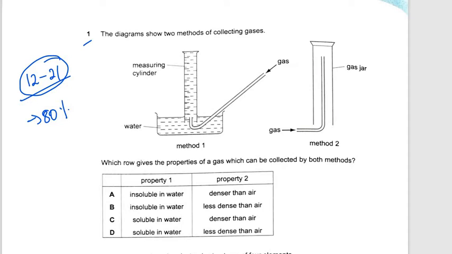So how to solve this paper first of all. When you see this question, take a pause, solve it, write on your notebook what option you think, and then you see what is the answer.